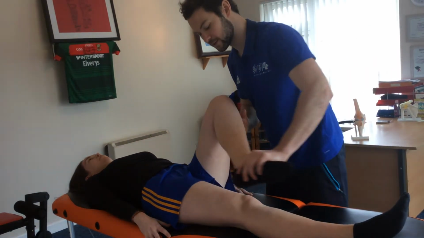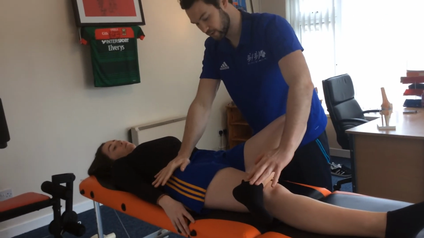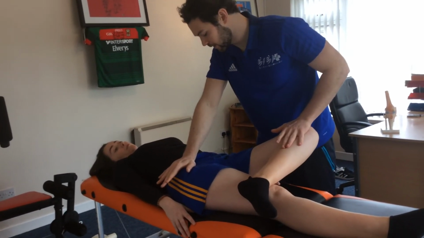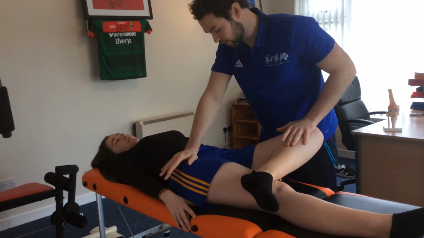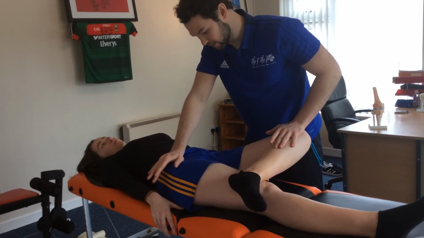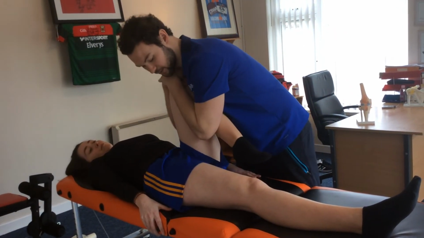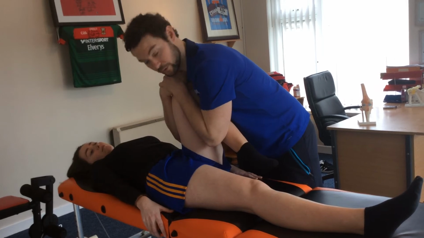We're also going to do a FABER's test to test our SI joint. So let everything relax. Hold the ASIS here. Push down. Any pain in the back there will give you symptoms of SI joint as well that you might need to follow up. Okay, and also a nice one as well is to do some compression on the SI joint, pushing down through it.